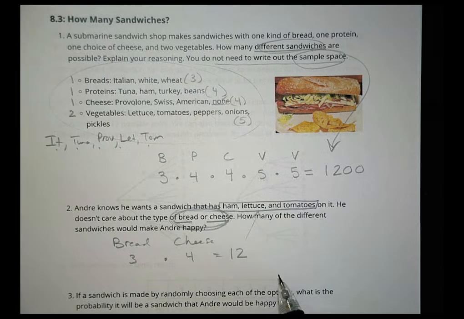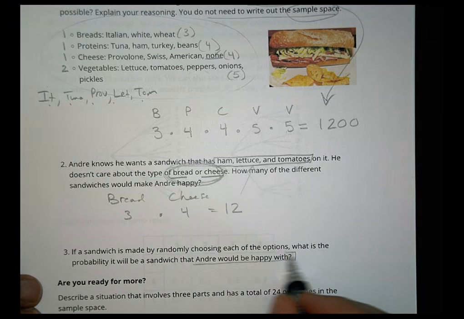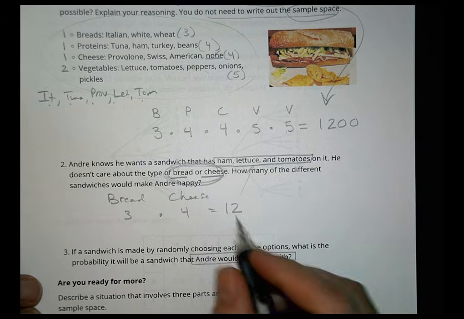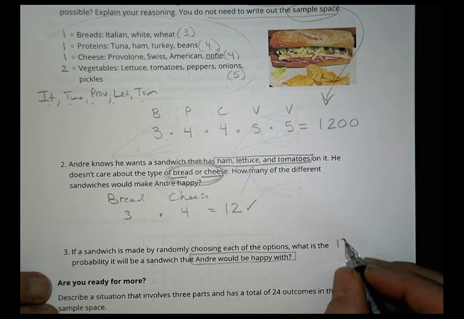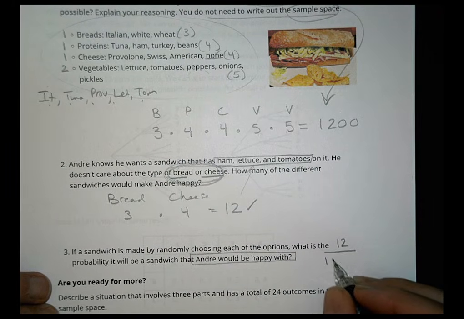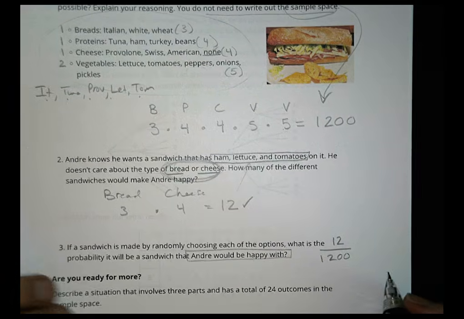Okay? So, if a sandwich is made by randomly choosing each of the options, what is the probability that the sandwich will be one Andre is happy with? If you randomly pick a sandwich, what are the odds that he gets one of those 12 sandwiches? Well, there are 12 sandwiches that he likes out of the 1,200 sandwiches possible. I'm not sure if that's going to happen.